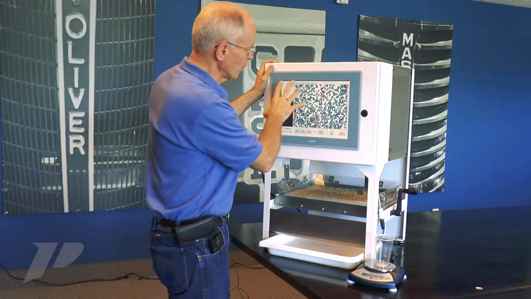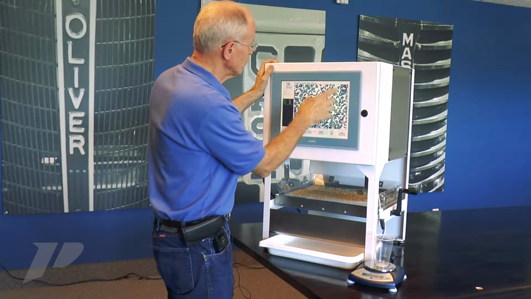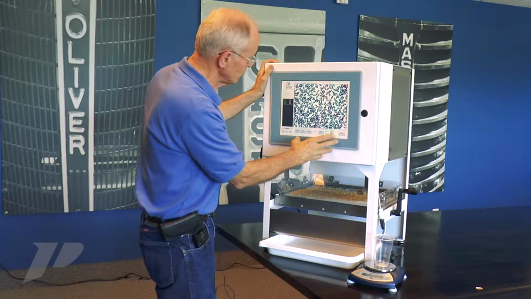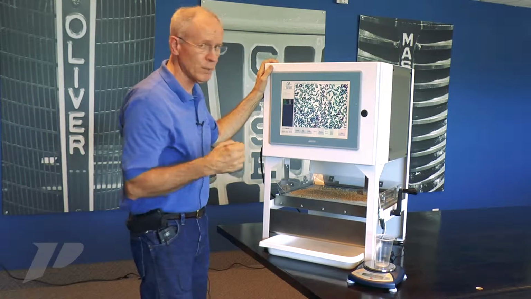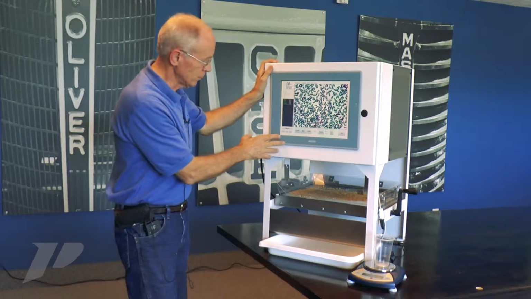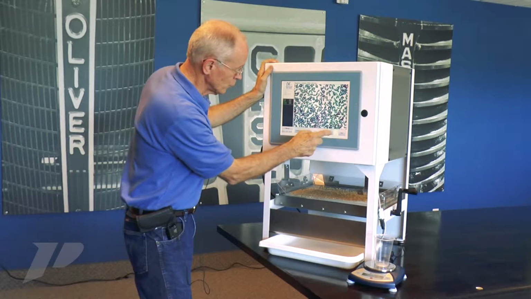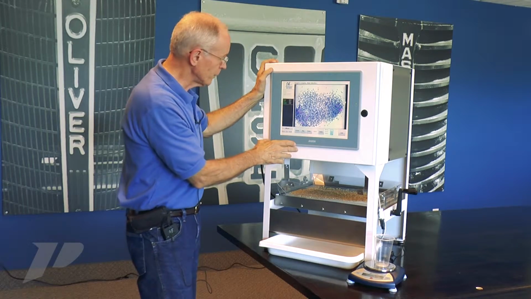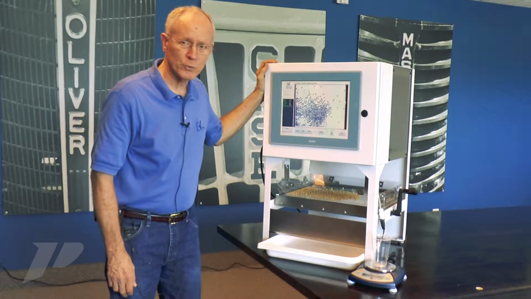I'm looking for the counts to be correct. I see 2, 2, 2. I see all the yellows are 2s, all the reds are 3. I can be confident it's a good count, and then I can go back to reset view, and there's my image.